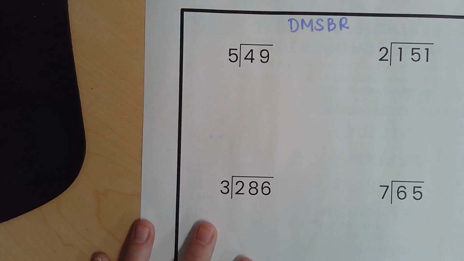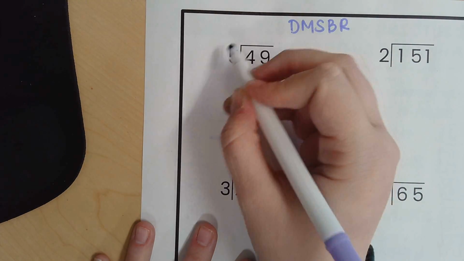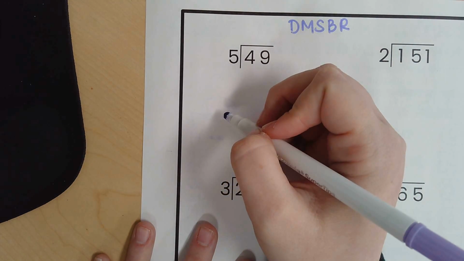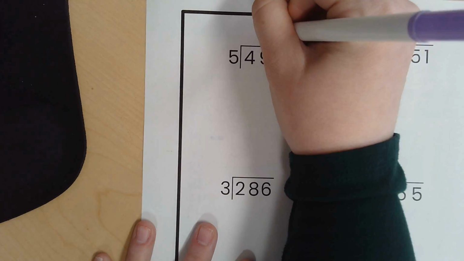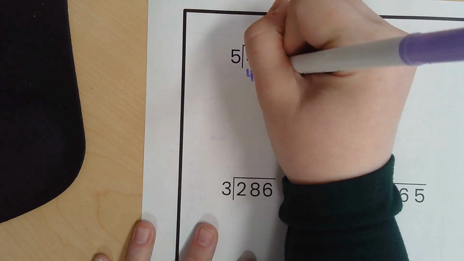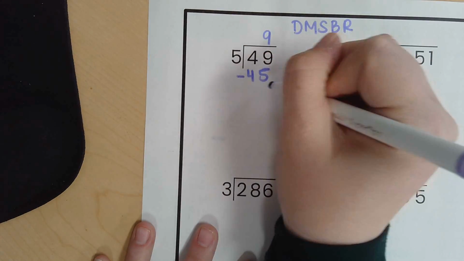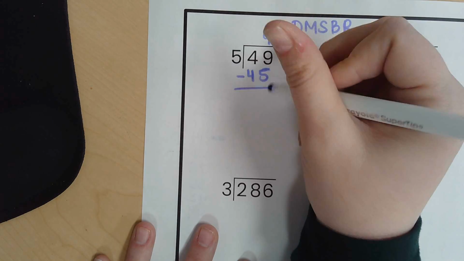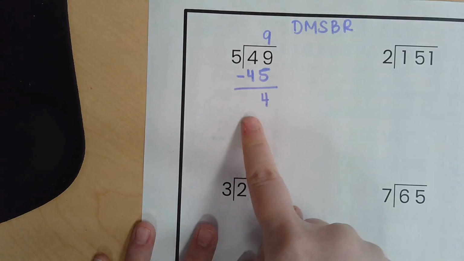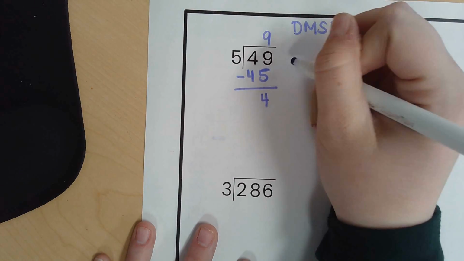Now in my head, I know that 5 times 10 is 50, which would be too big. So I'm going to go back to 5. 9 times 5 would be 45. So I'm going to put the 9 right here. 9 times 5 is 45. Okay, and then I'm going to subtract. 49 minus 45 is 4. 4 is smaller than the number we're dividing by. And let's look over here. Do I have anything to bring down? Nope.